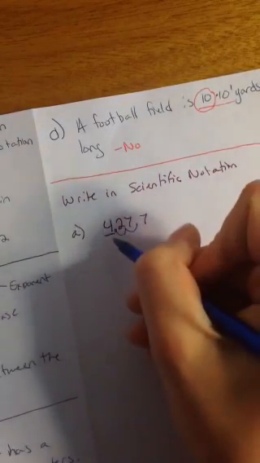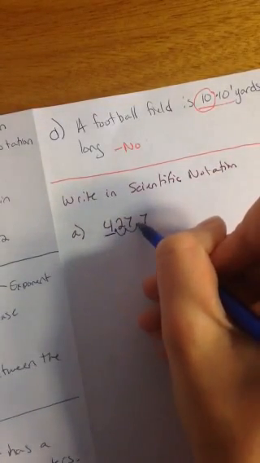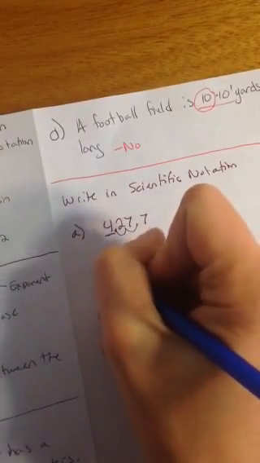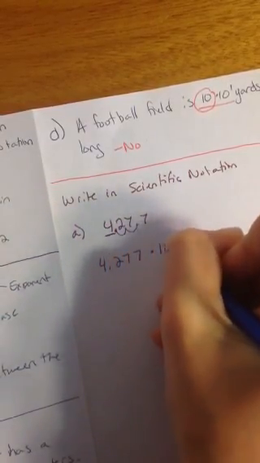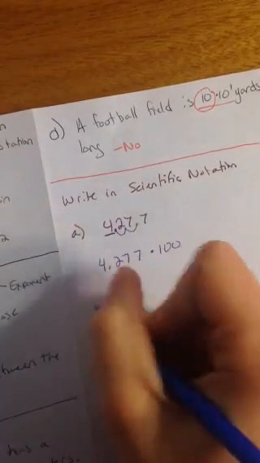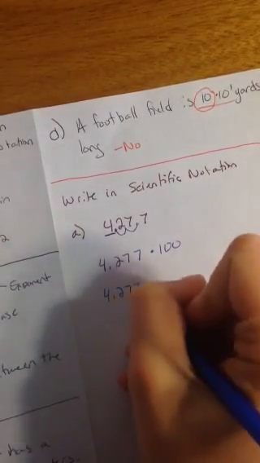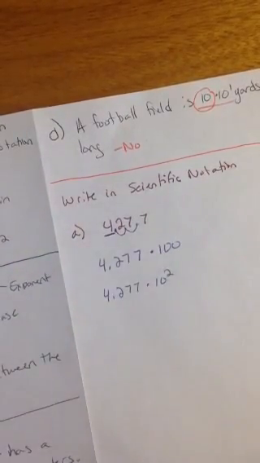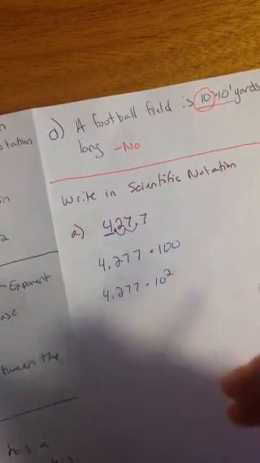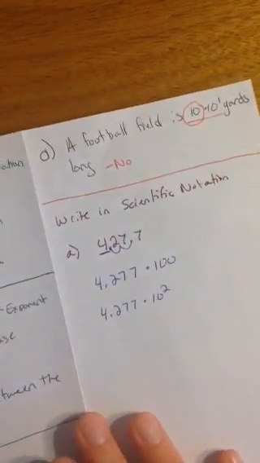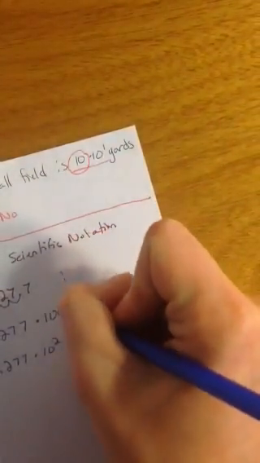So that means in order to get back to the 427, I'm multiplying by 100. So this would be 4.277 times 100. Which means 100 is really 10 squared. So this would now be written in proper scientific notation. The way I do it when I'm actually working through some of these problems is, give myself some room here. So you can do this either way.